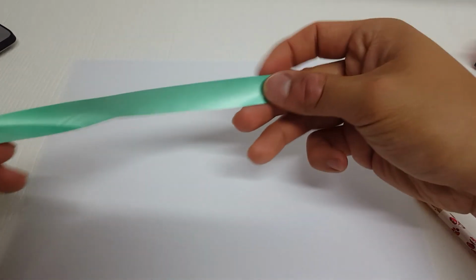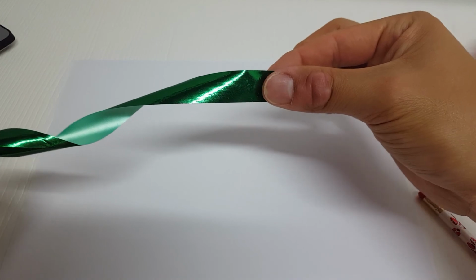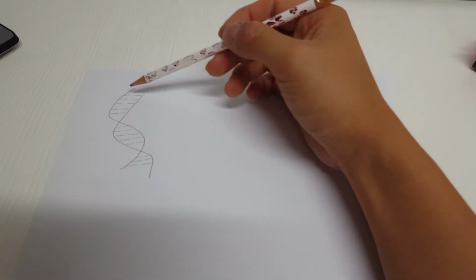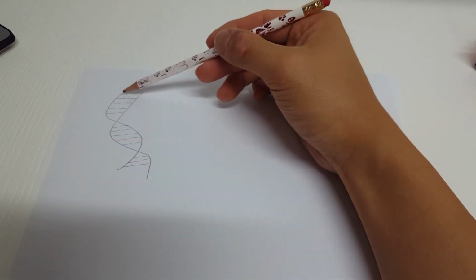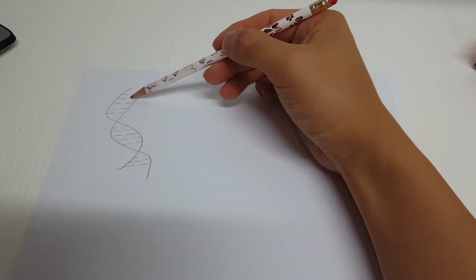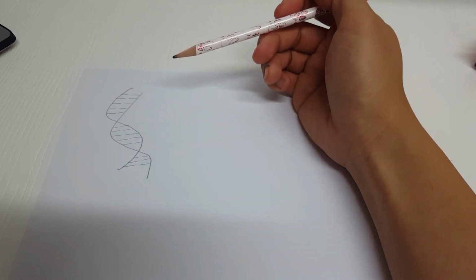A strand of DNA looks like a ribbon that's twisted. It's in a shape called a double helix. Let me try to draw that. Let's imagine this is a strand of DNA from a snake. And as you can see, the strand of DNA consists of pairs of genes. So each one of these little dashes is a gene, and they come in pairs. Half of it is from the father and half of it is from the mother.